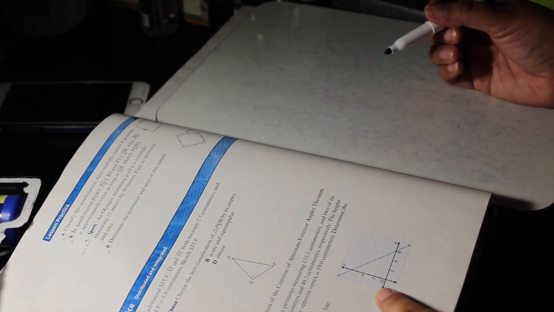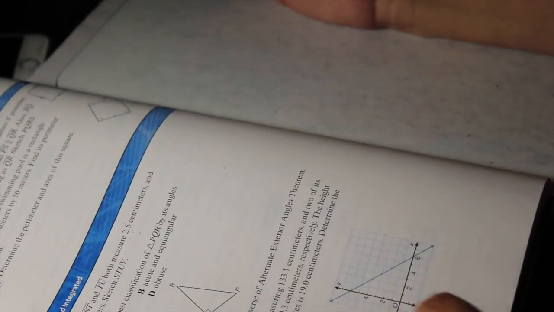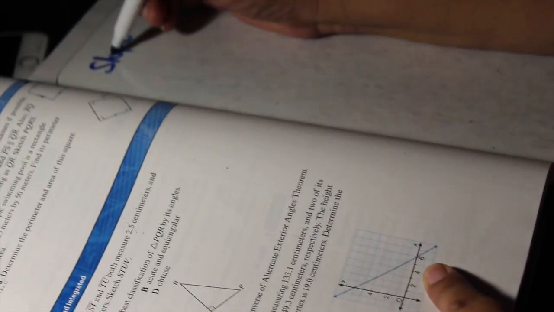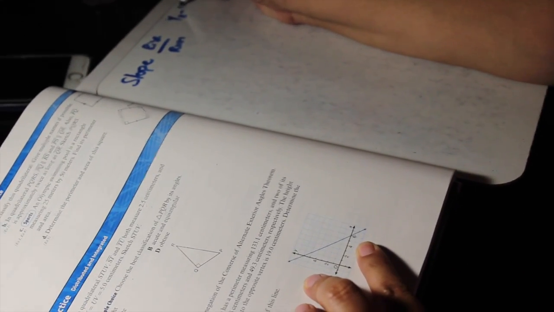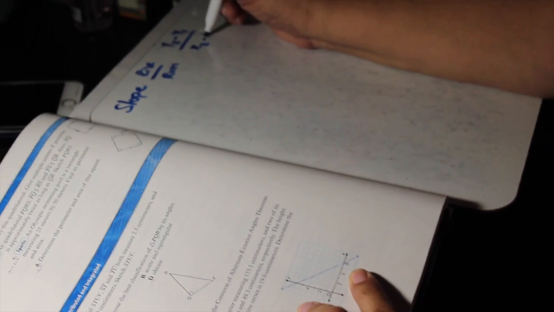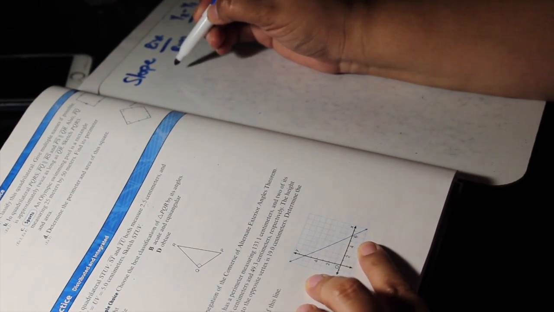All right, so here's the question, and it says determine the slope of this line. So here's the line. Bella, can you see this here? Can they see it? All right, so I'm hoping they can see this line right here on the video. Yeah. All right, so then we're going to have to find out what the x values and the y values are. So let's go ahead and do the slope formula again. Rise over run, which is y2 minus y1 over x2 minus x1. Okay, you can't go further than that.